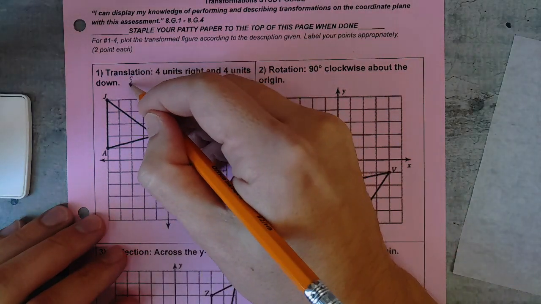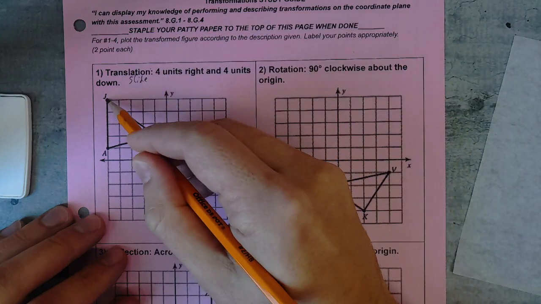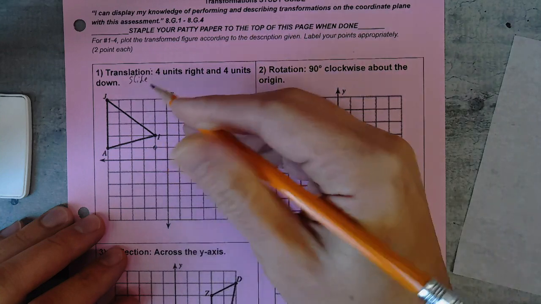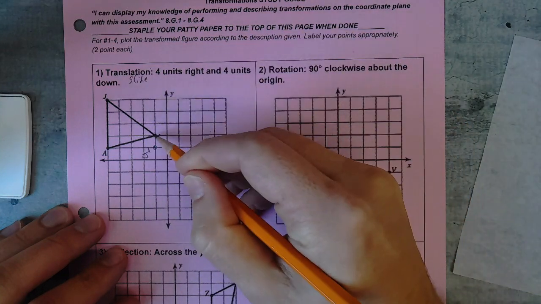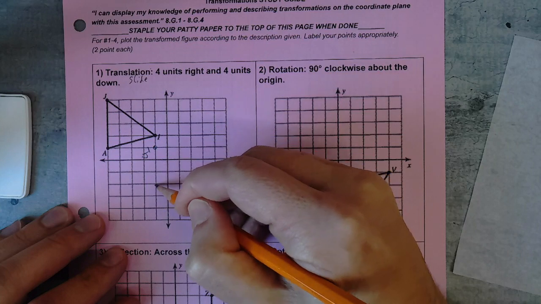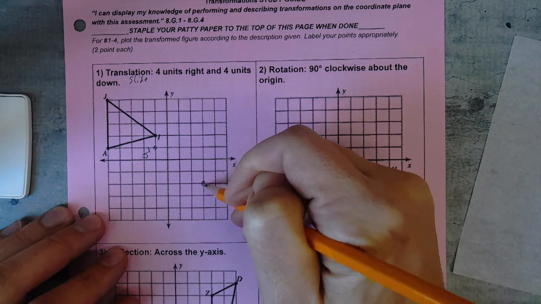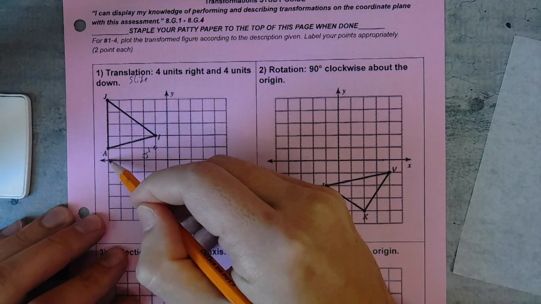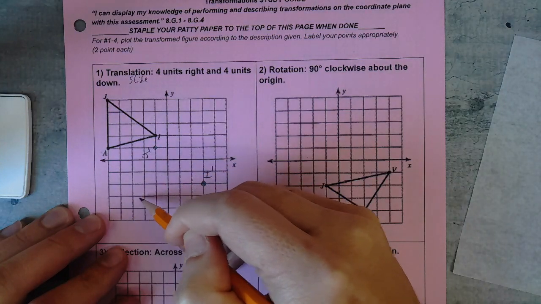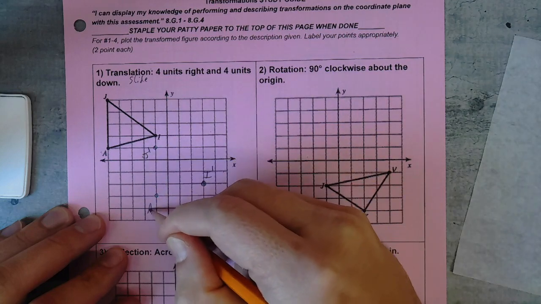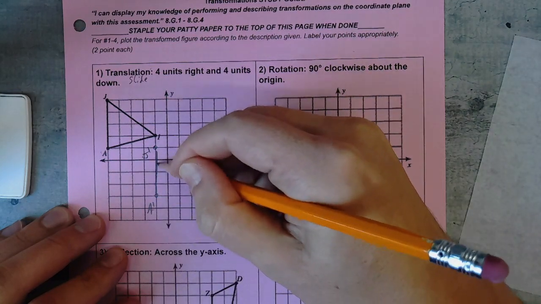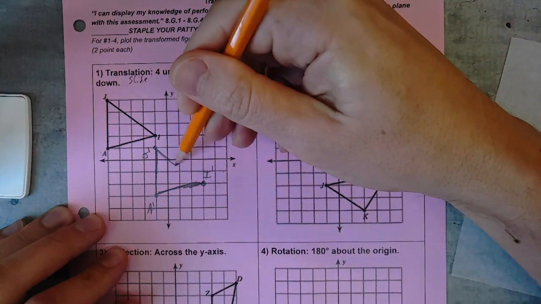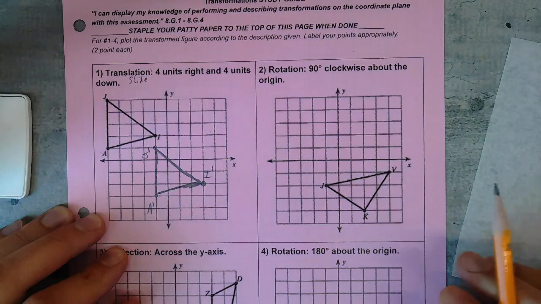Remember with a translation, this is a slide, so I'm going to count 1, 2, 3, 4, 1, 2, 3, 4, and that's where I got to be for this one. Here's J prime. Let's do the same with the others. Follow each direction as it's listed on here. All right. So there's our image. Remember to label with the primes, and then we connect them.